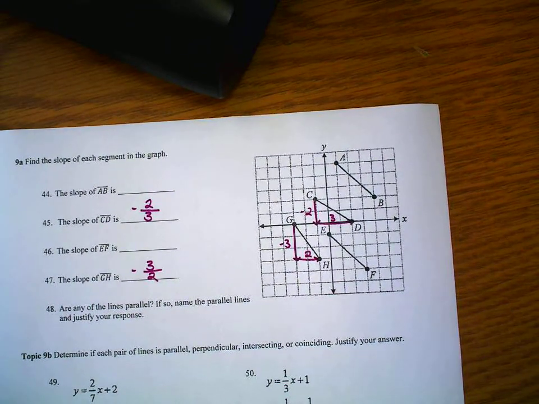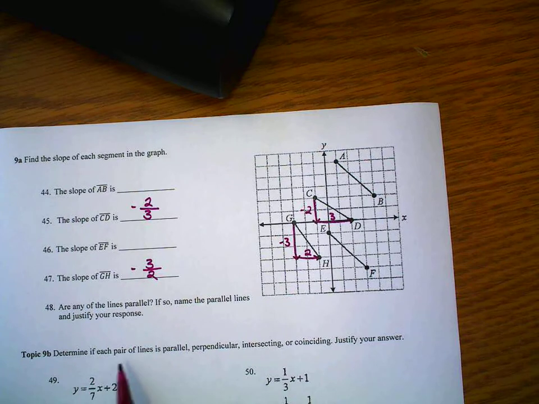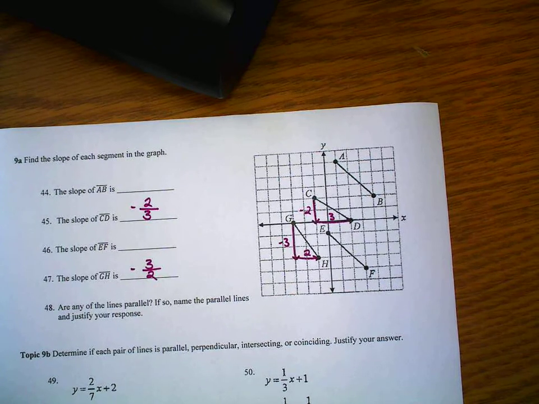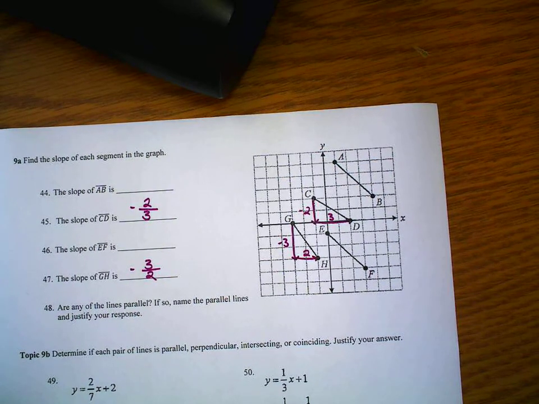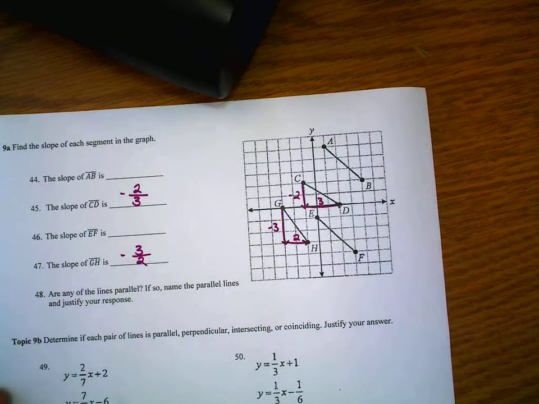Okay. Topic 9b, determine if each pair of lines is parallel, perpendicular, intersecting, or coinciding. Okay, so 51, sorry, let's do 49. 49, I have y equals 2/7 x plus 2, and y equals 7/2 x minus 6.